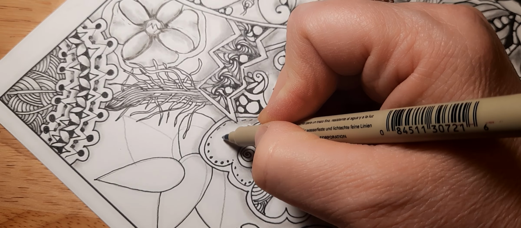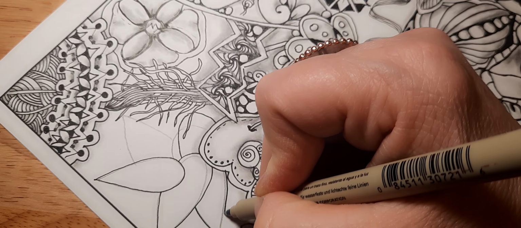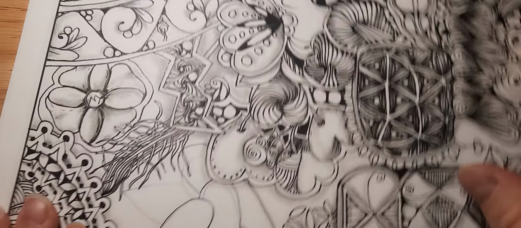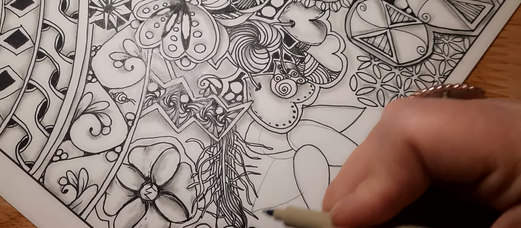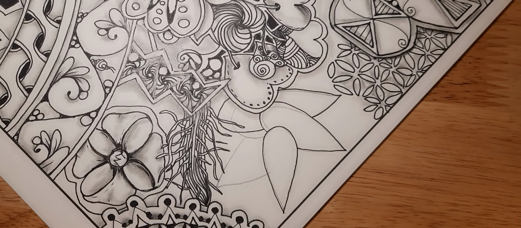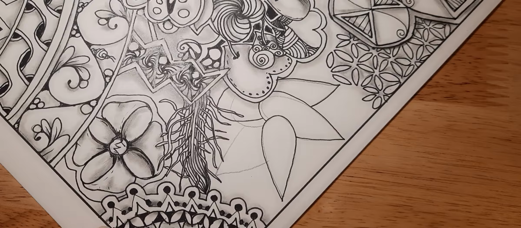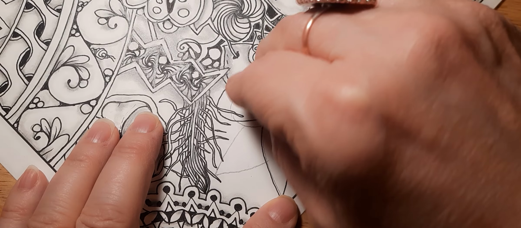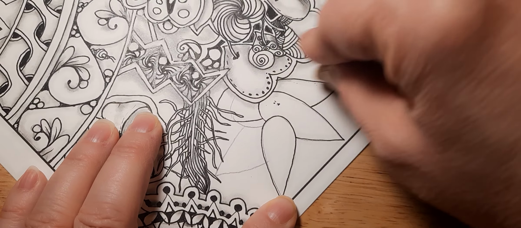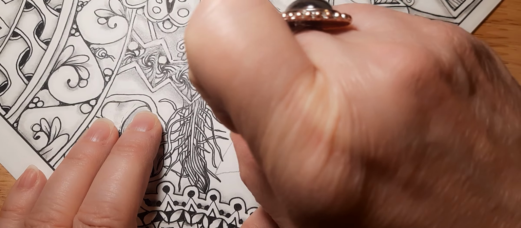I wanted to make this a little bit larger. Here we go. And then for this last one, let me see. Just want to erase some of these lines first, just so I get a better idea.